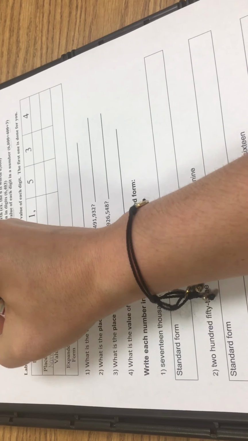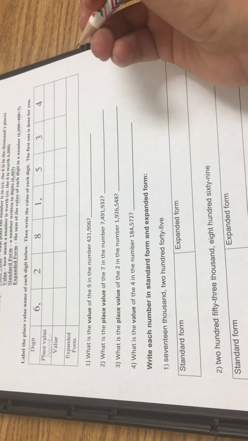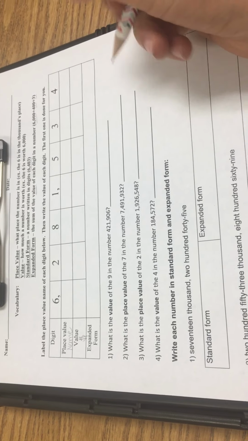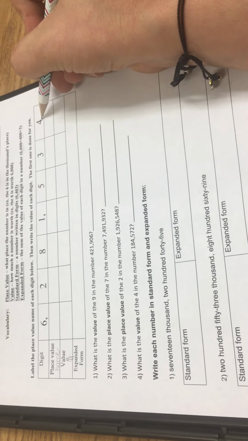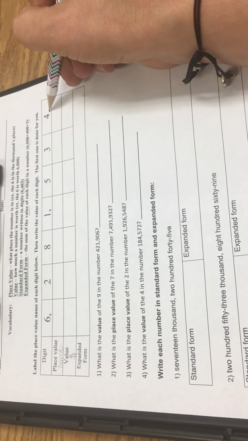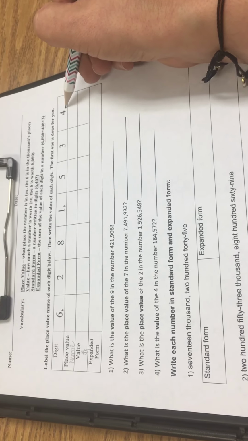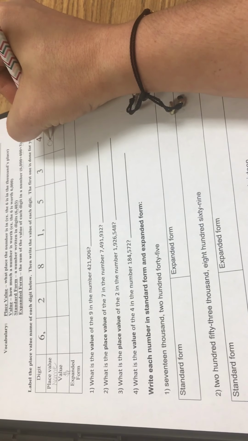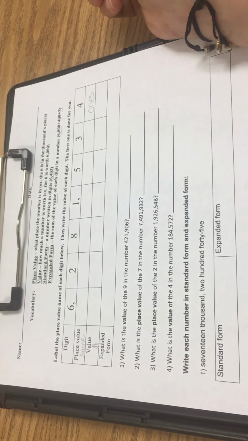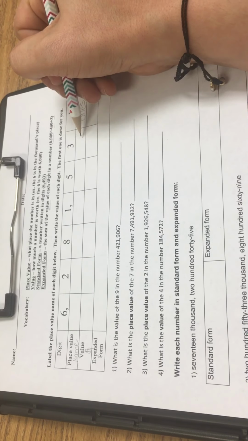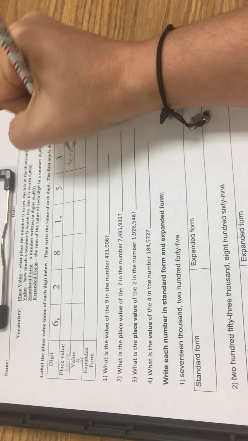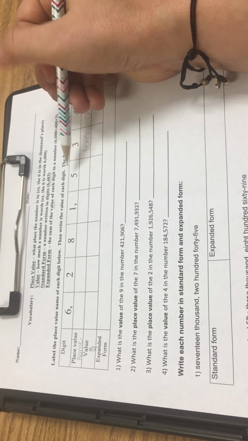So let's look at our place value chart. Remember, place value means name, and I want the first and the last name. The value means that I want the amount. How much is it? So let's go through each digit, and I'm going to start with the smallest one. The digit 4 is in what place? Well, I know that the digit 4 is in the ones, so I'm going to write the name ones. The digit 3 is in the tens, so I'm going to write tens. The digit 5 would be in the hundreds.